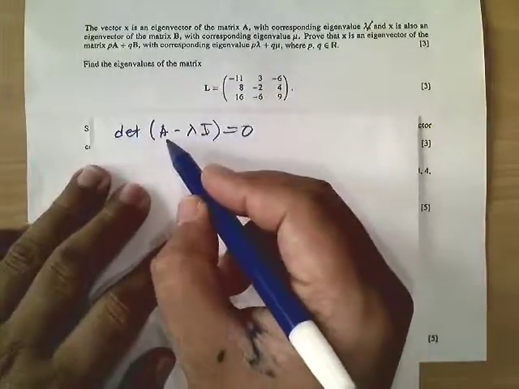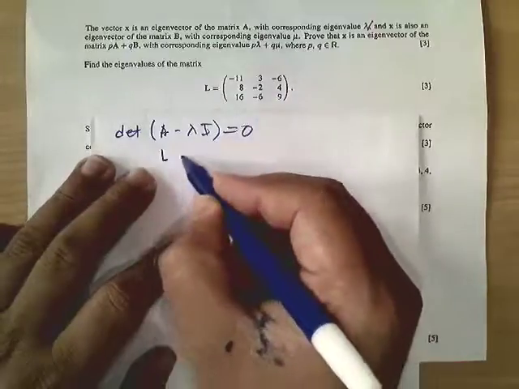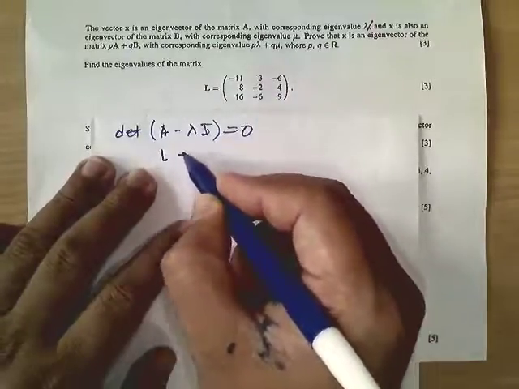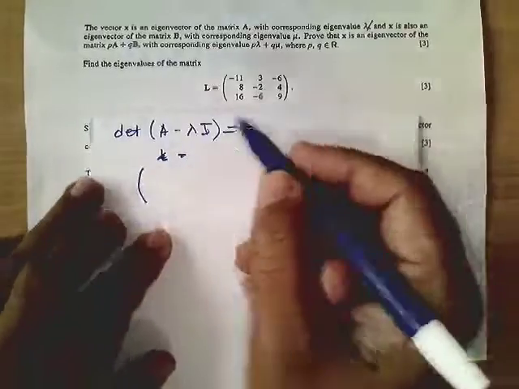So what we're going to do is take this L, minus lambda. Oh wait, sorry, I think it's better if I write that one.